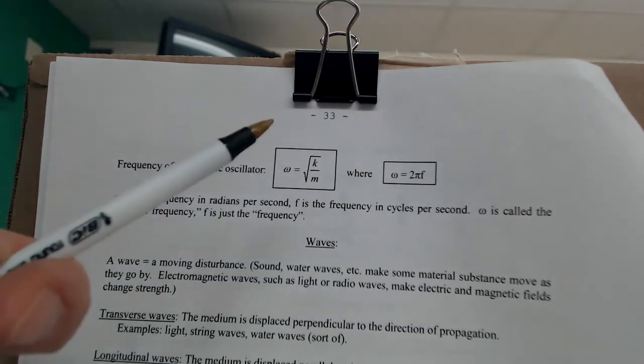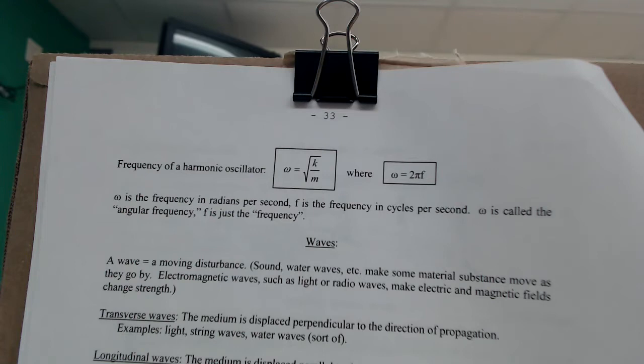The other factor is the amount of mass that's hanging on the end of the spring. Mass equals inertia. If something is more massive, it will behave more sluggishly, which slows down its motion and would give you a longer period, a lower frequency. If you go through the details, it happens there's a square root involved.